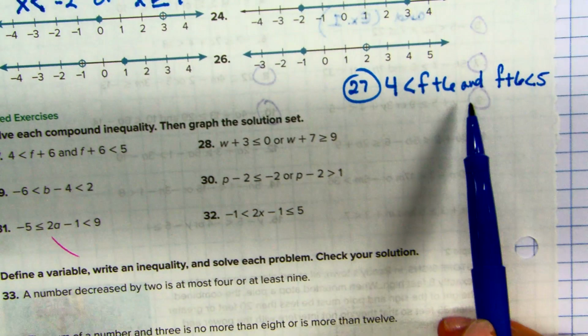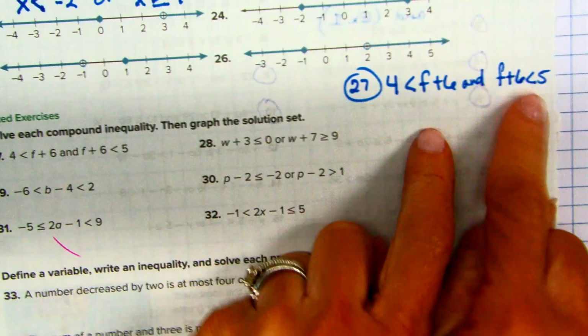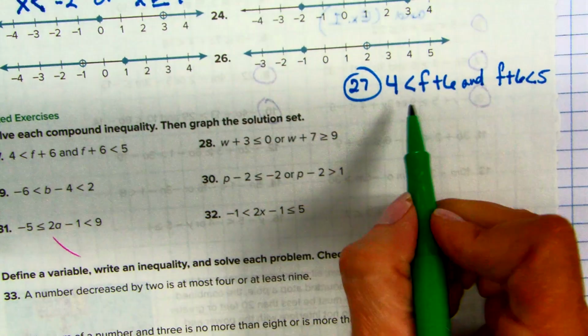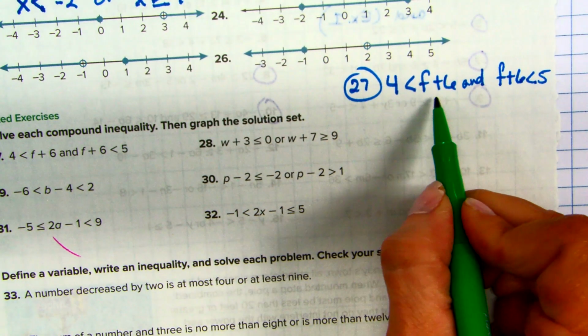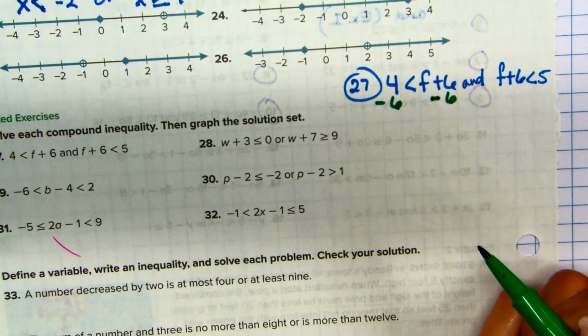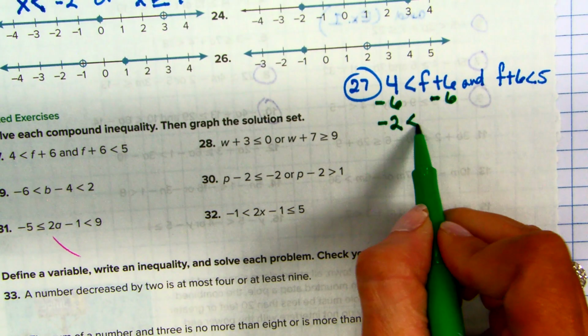Okay, so remember, ands can be written like this, and we're just solving. Guys, this is a one-step equation. One single step. I have to get f by itself, so I would subtract 6 from both sides. 4 minus 6 in my calculator gets me -2 is less than f.